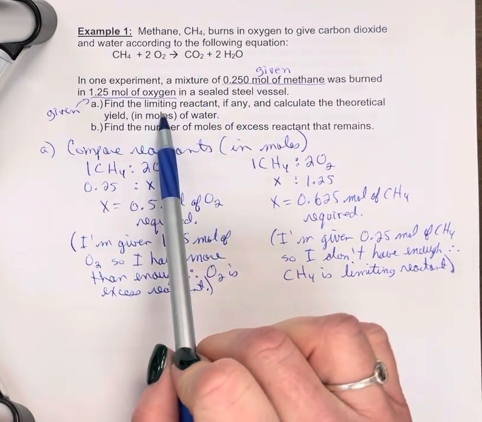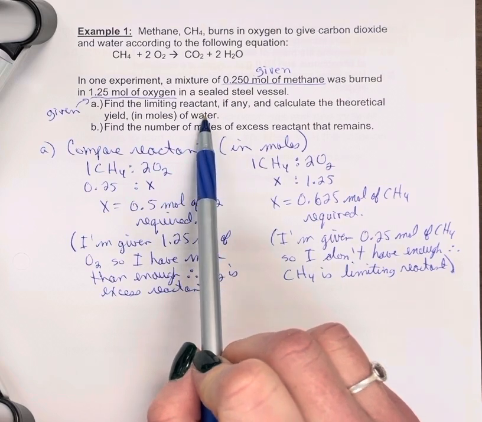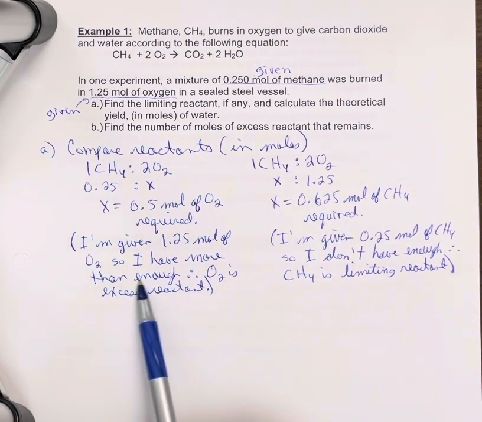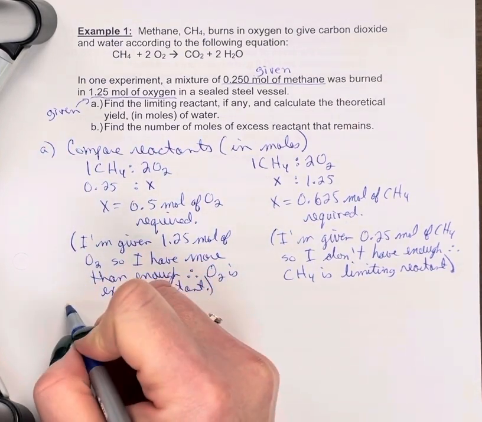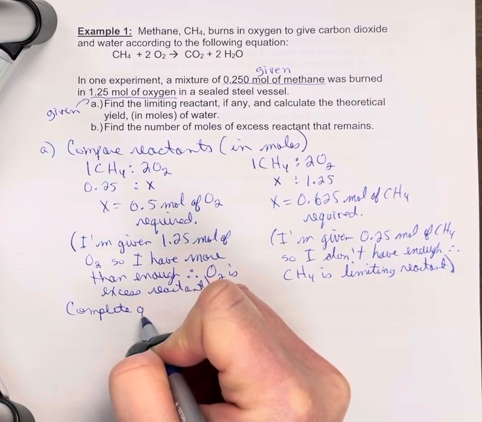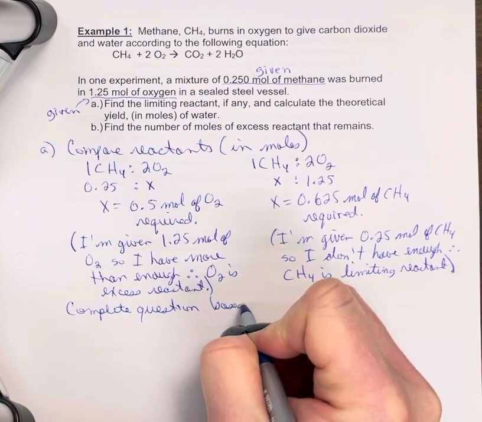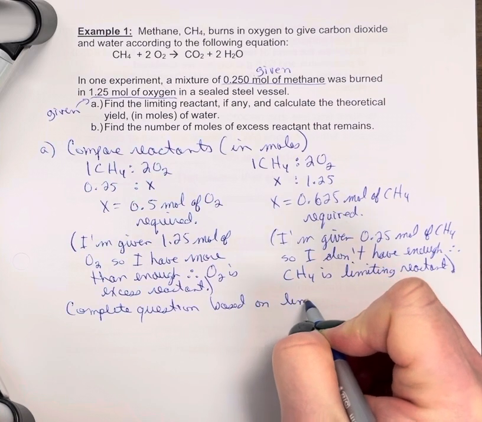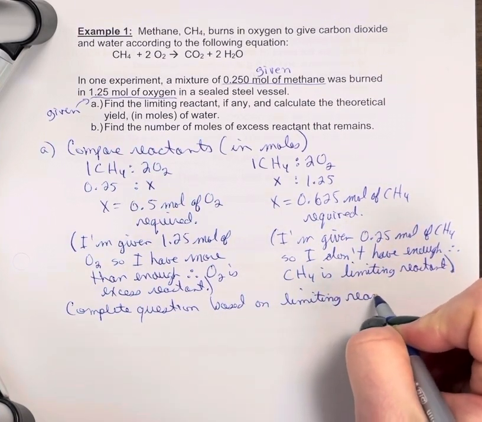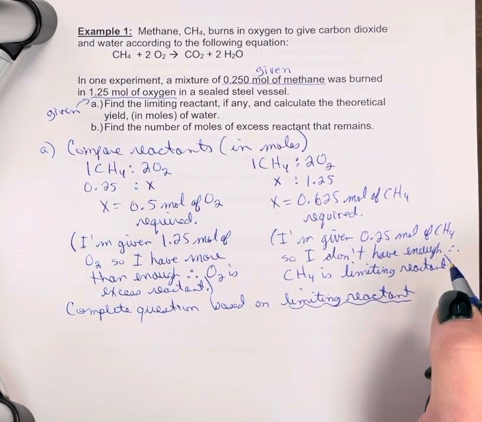So we base how to answer the question, how much water is produced, on the limiting reactant. So that's what we're going to do. We're going to complete the question based on the limiting reactant. So we'll say complete question based on limiting reactant. So we'll kind of emphasize that.